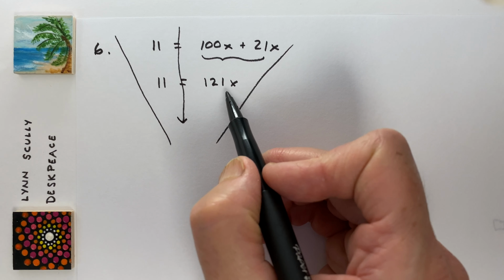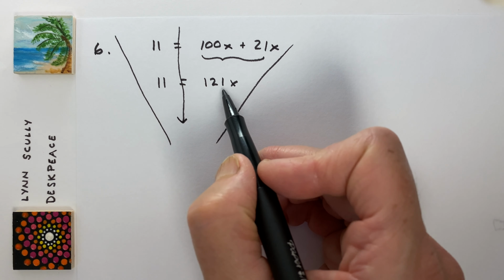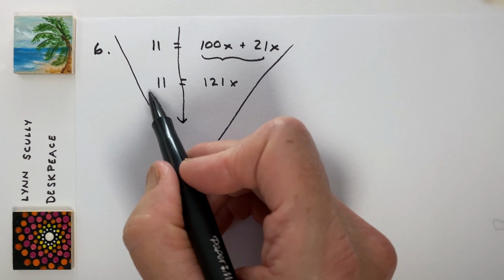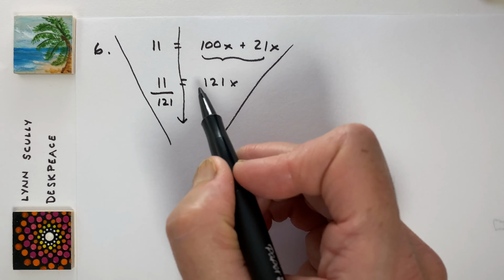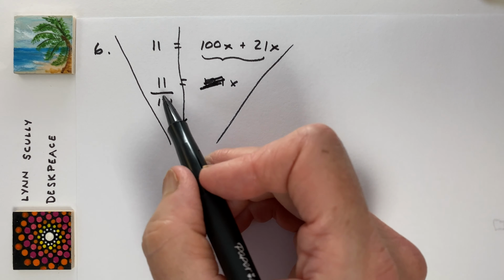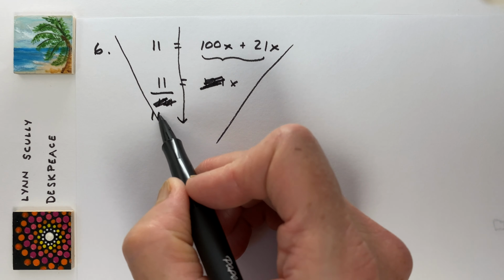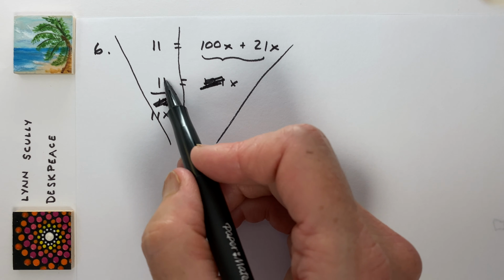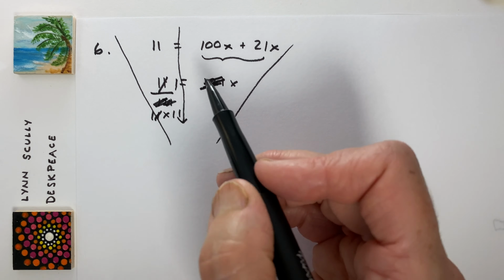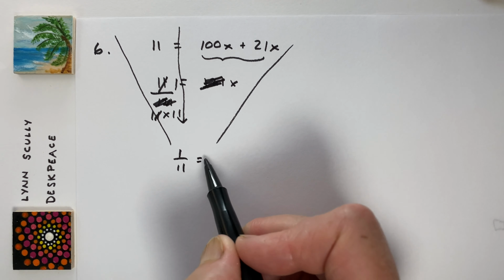Now I want to get x alone. 121 is attached by multiplication. How do we undo multiplication? We move it by division to the other side of the equal sign. Now 11 over 121. 121 is actually equal to 11 times 11. 11 over 11 reduces to 1, and I get 1 over 11 equals x.